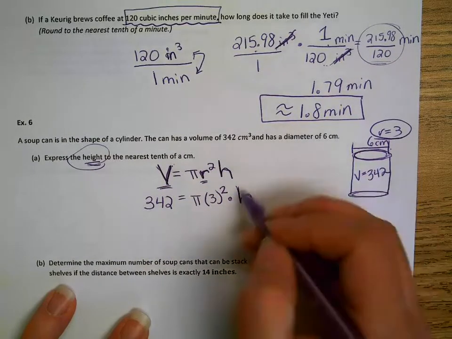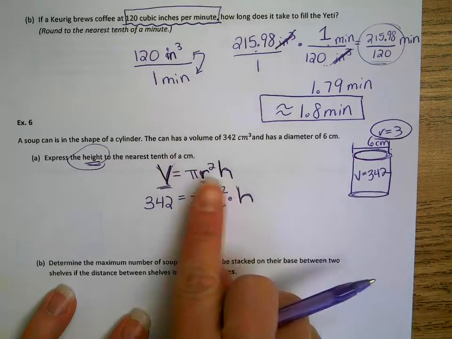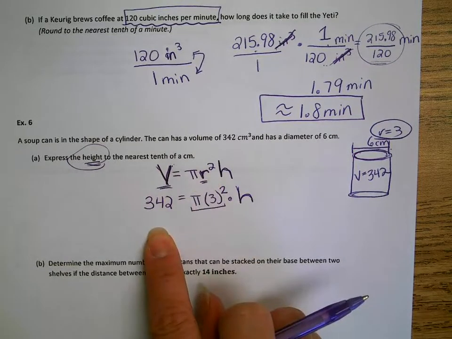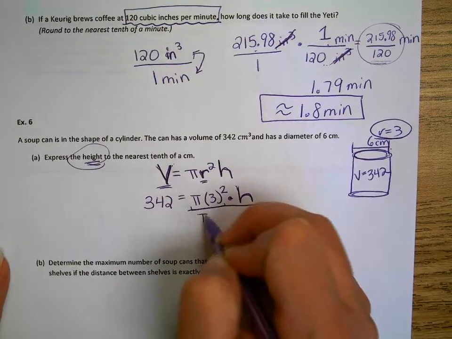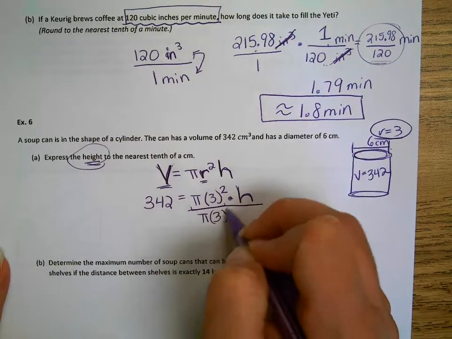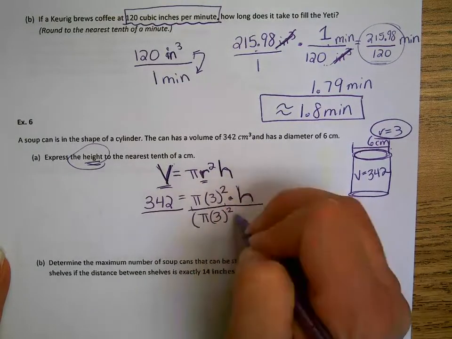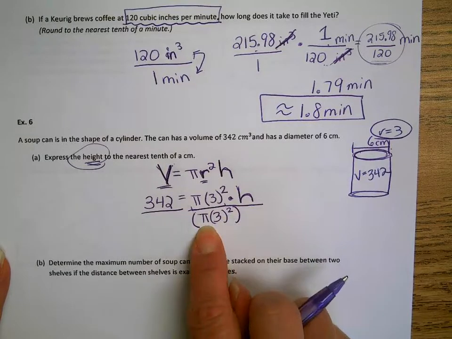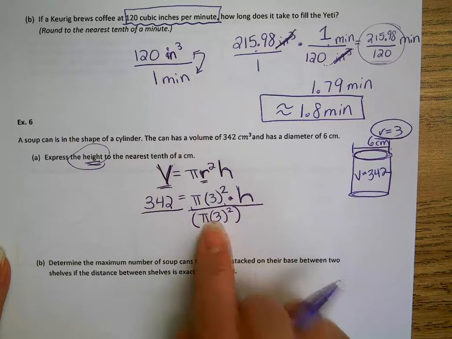We're essentially trying to get h alone. So we're going to make this pi r squared, pi 3 squared, disappear to the other side. To get h alone when they're being multiplied, we're going to divide by pi 3 squared. Whatever I do to one side, I do to the other. I'm dividing by this multiplied together. So pi 3 squared is really about 3.14 times 9. 3 squared is 9.